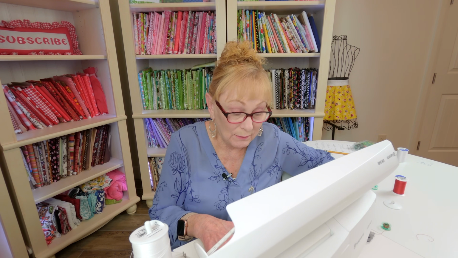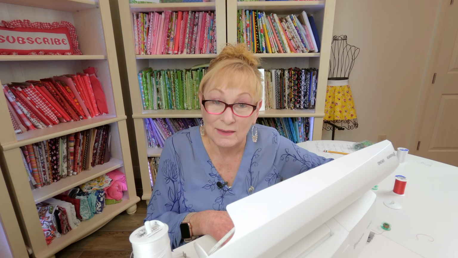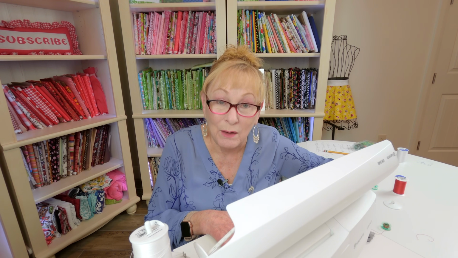Now, as far as the air cans that you can use to spray the inside of your machine, I've heard good and bad. Some repair people say, please don't use those, because all you're doing is blowing the dust farther down in the machine. So do this first, clean it, rethread everything, close it all back up, and do a test stitch on scrap fabric to see if everything is now stitching normal.